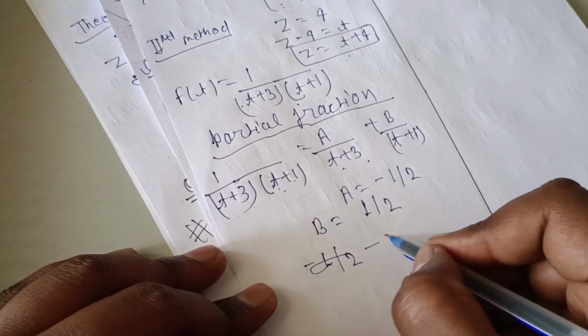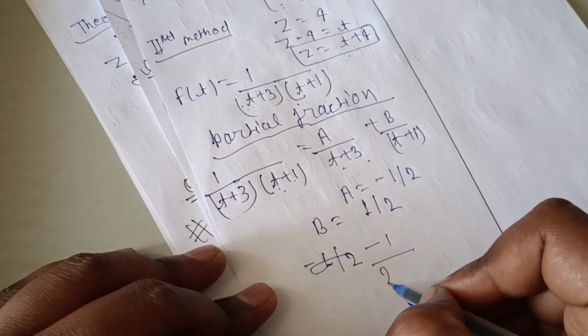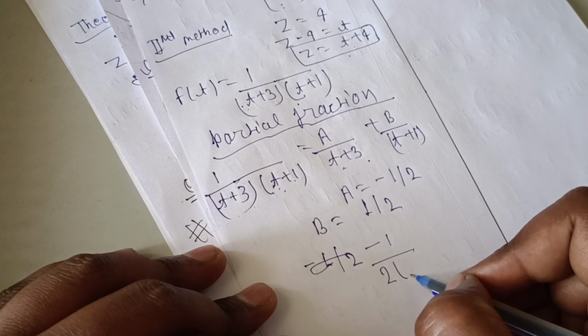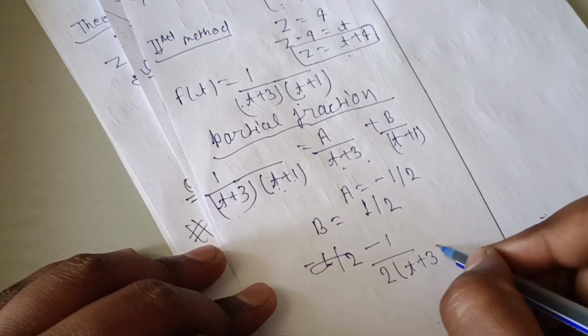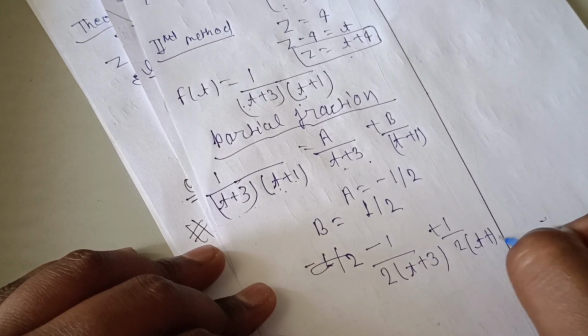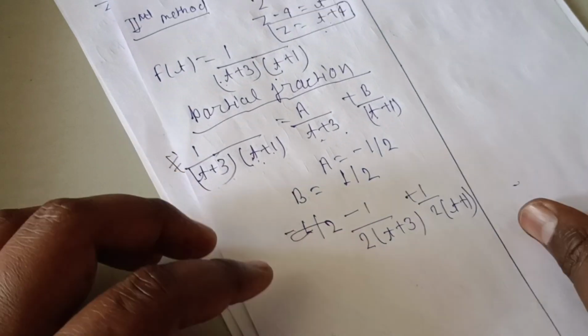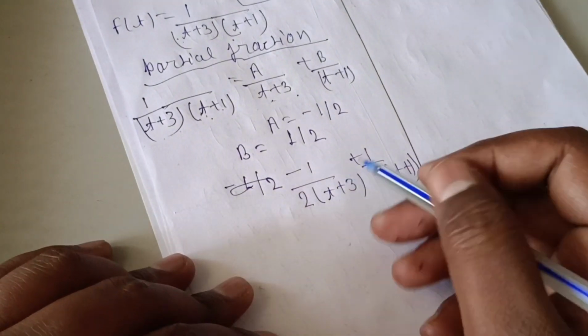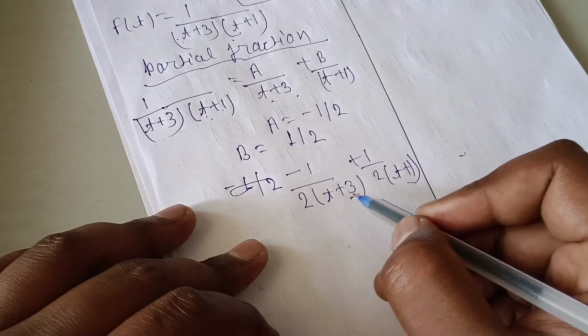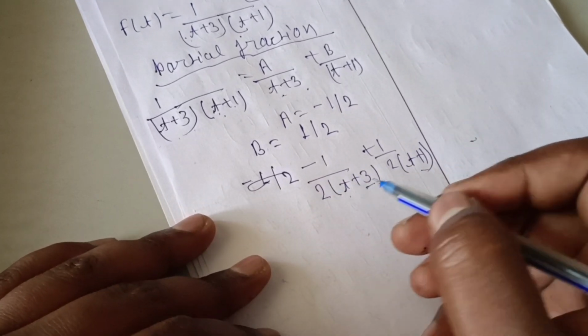Sorry, minus 1 upon 2 t plus 3 and plus 1 upon 2 t plus 1. Okay. So now what we have to do is make this 1. Here is already 1, but here is not. So what I will do, I will take common 3.